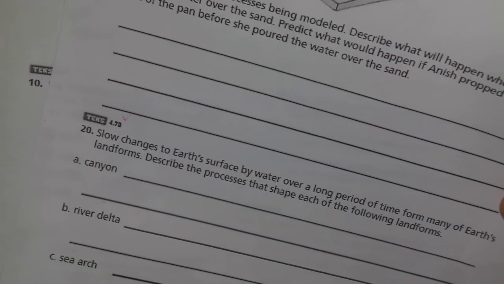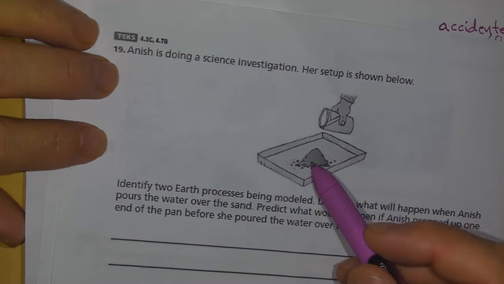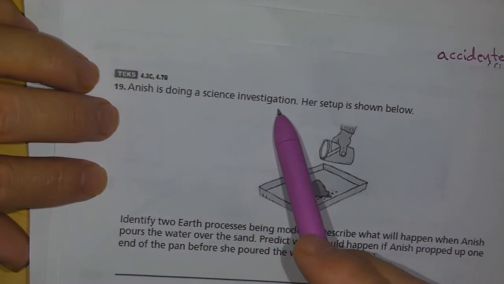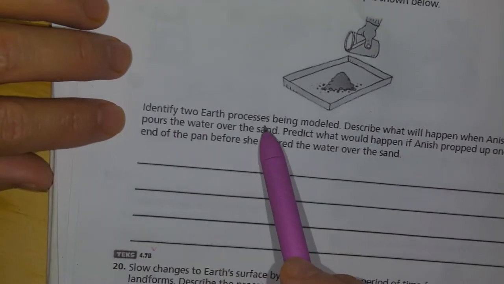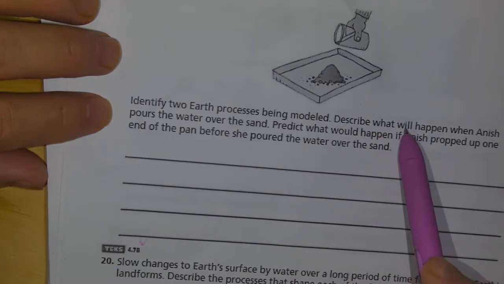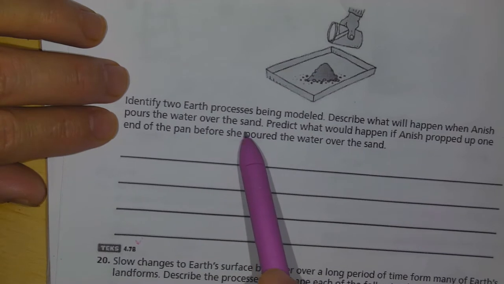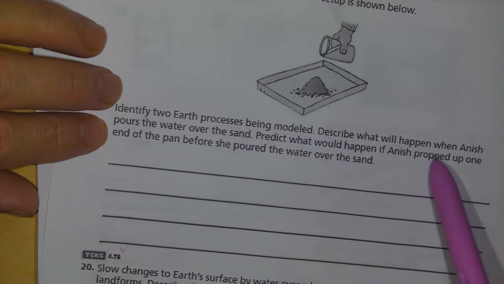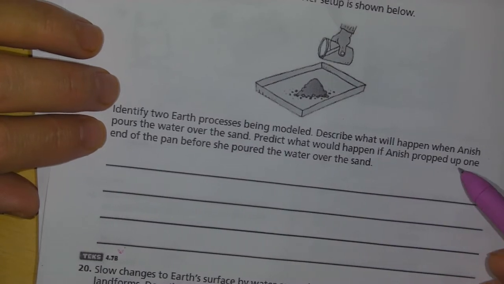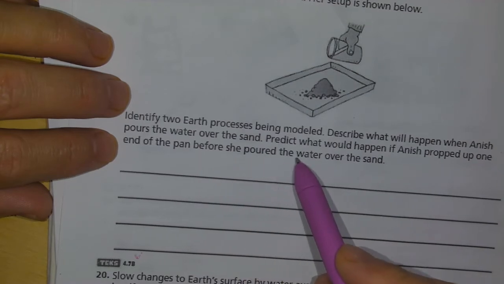Okay, the last page. Oh, this one I have to print it. This is the experiment. This is sand. And he's doing an investigation. Two Earth processes being modeled describe what will happen when Anish pours the water over the sand. Predict what will happen if Anish propped up one end of the pan before she poured the water over the sand.